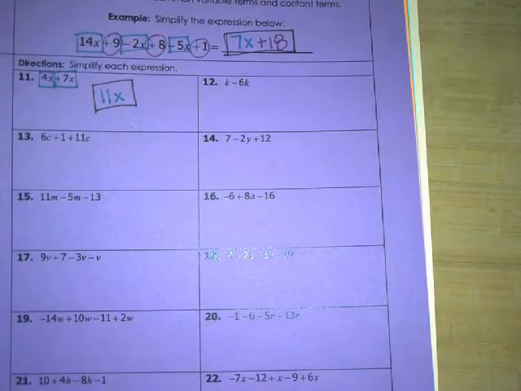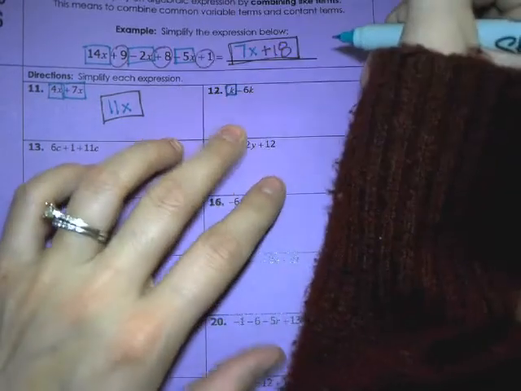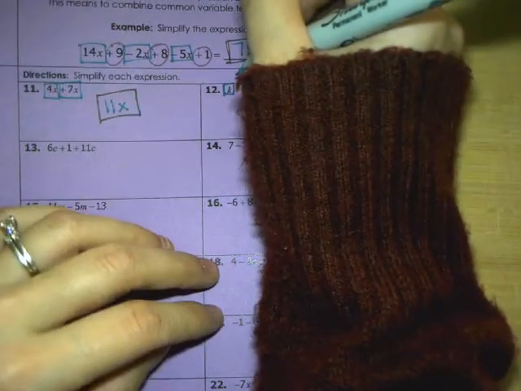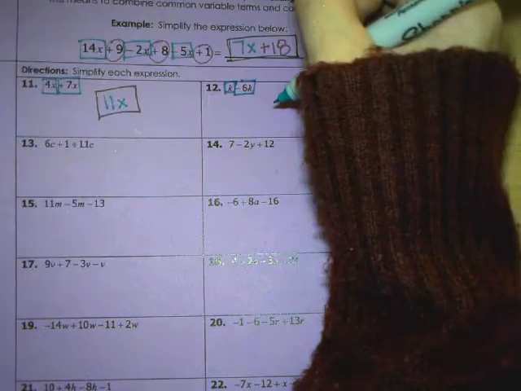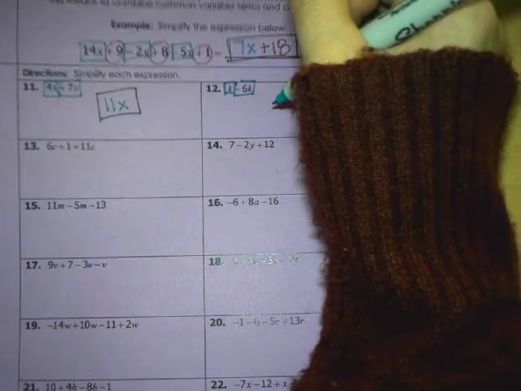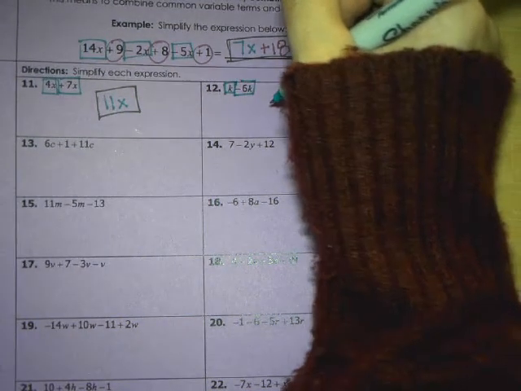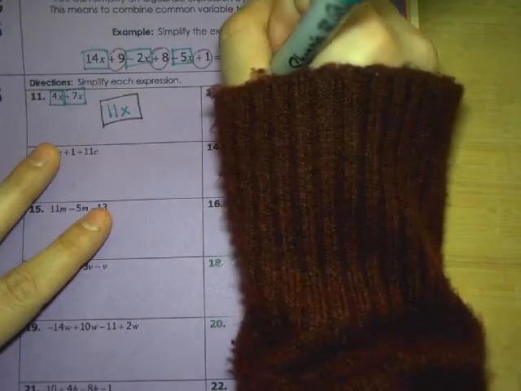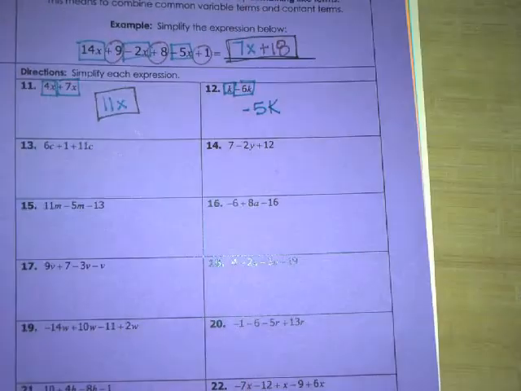Okay, same thing is true on number 12. What's the first term we should box in? And what's the same thing as k? Well, yes, 1k. What else should I box in with it? -6k. So, 1 minus 6. Gotta remember your integer rules, right, guys? 1 minus 6 is? And what variable do I need to keep? So my answer is -5k.